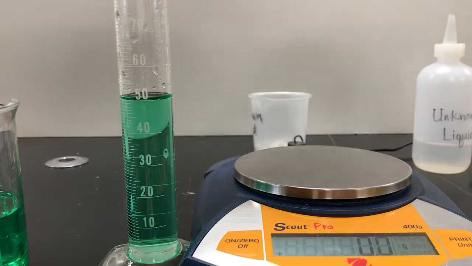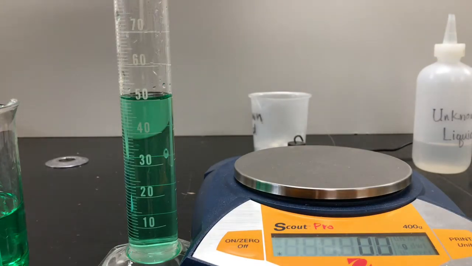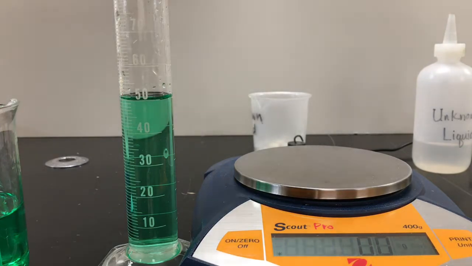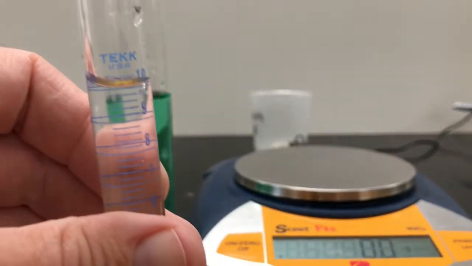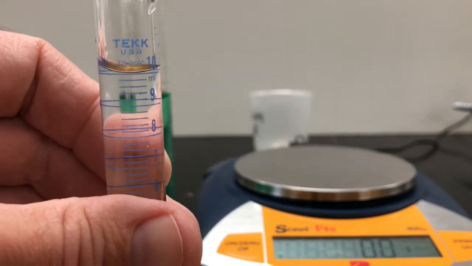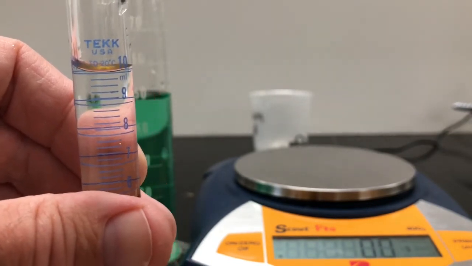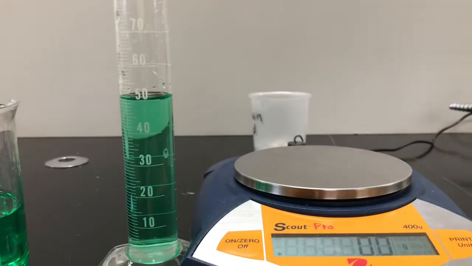And again, it looks like I'm over 10 a little bit, so let me get rid of just a little bit. And of course I went under, so hold on. Sometimes it gets a little tricky. Get these volumes right if you want to be on target. Let's see here. That's it right there, look at that. 10 milliliters. So I have 10 milliliters of my liquid.